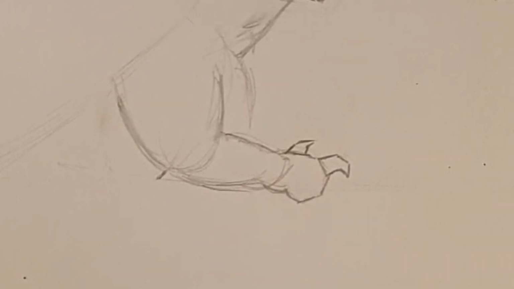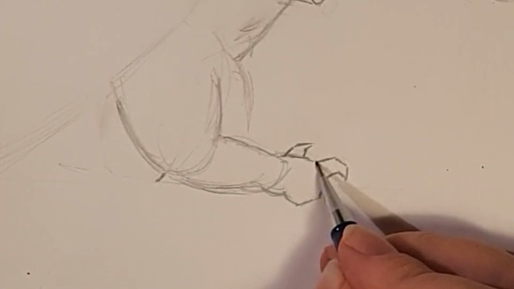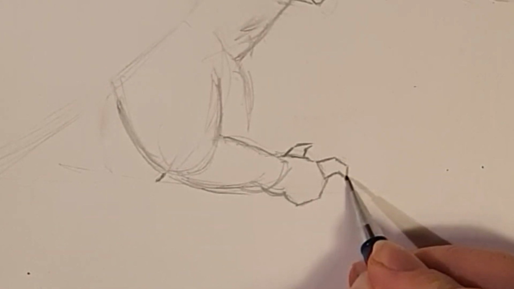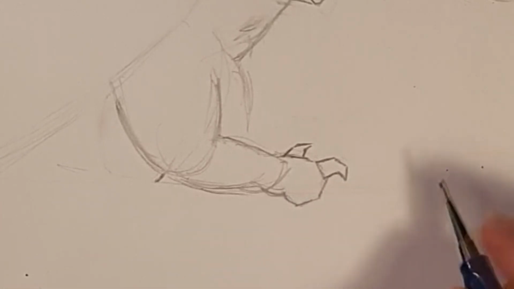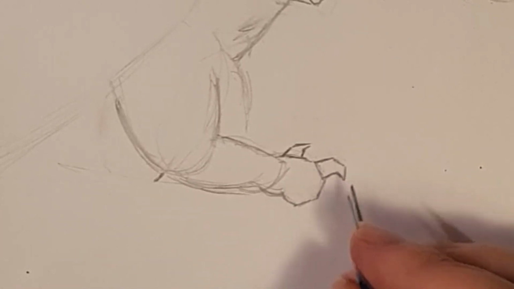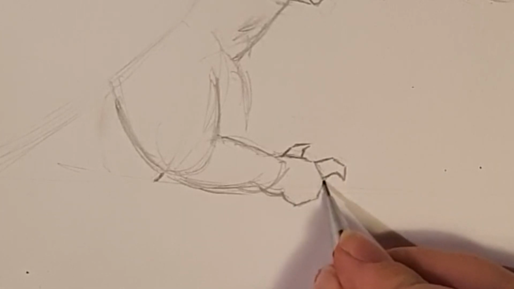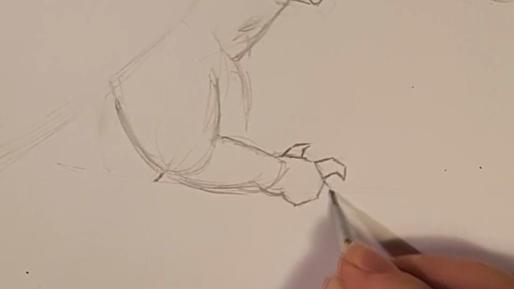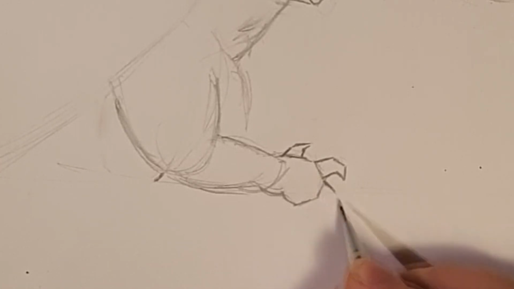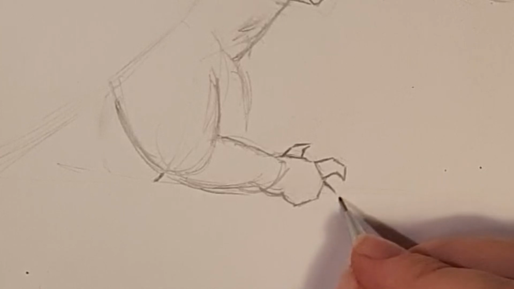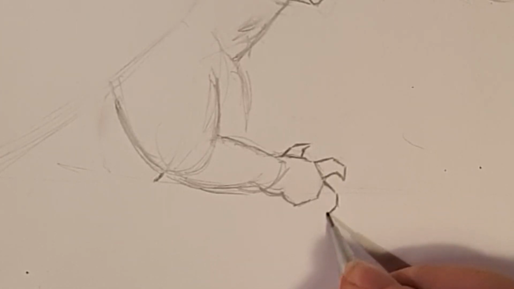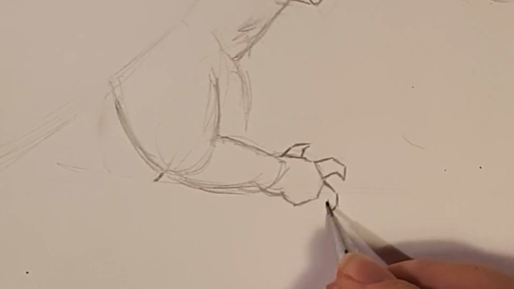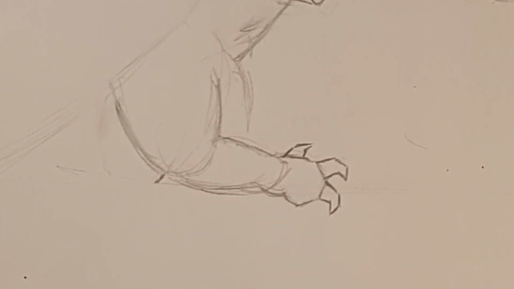So the way that I draw this is I get 1, 2, 3 lines on top, and then 1, 2 lines on the bottom, because it looks more like a claw that way, and it's easier to draw that way. So for his middle claw, it just goes this way, make sure you do 3 lines, then 2 lines, and then 3 lines, and it goes back with only 2 lines.